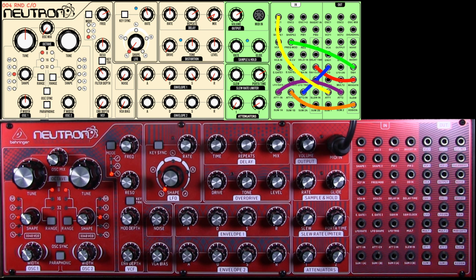So what we're going to do is we're going to patch from, this is all about the RND is random, a random cutoff. Now we're going to use the sample and hold circuit in here. So the sample and hold out into sample and hold clock.